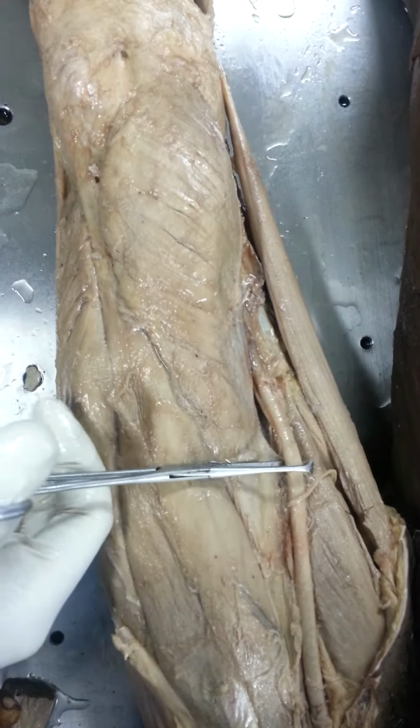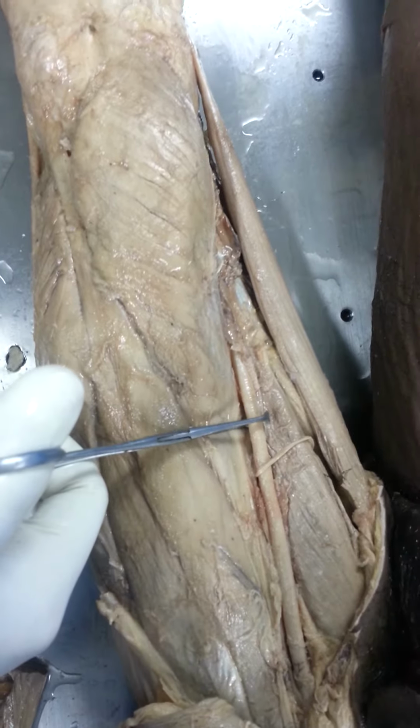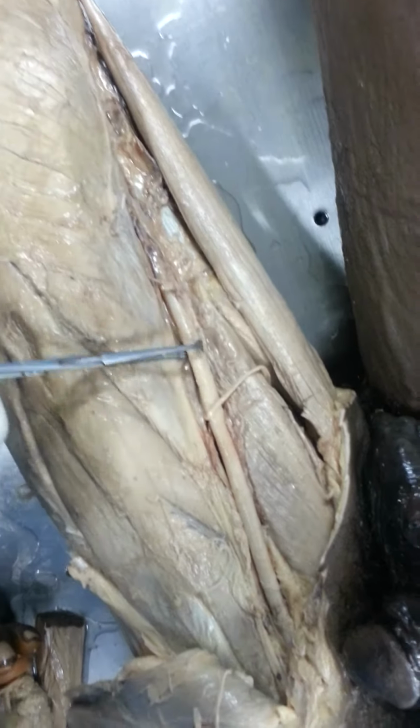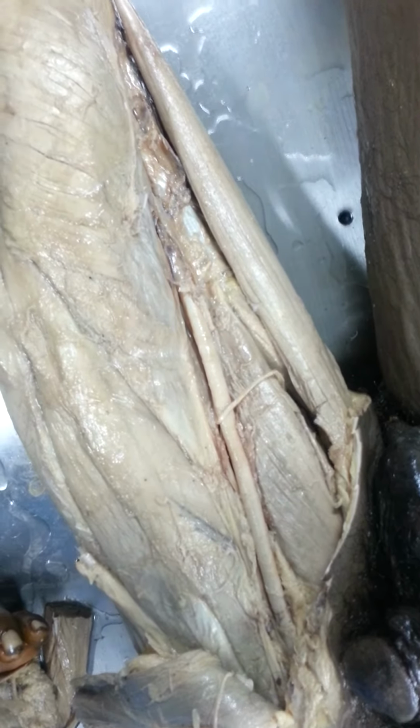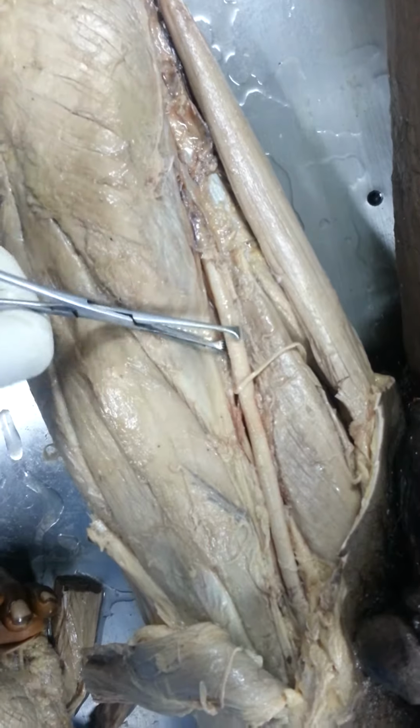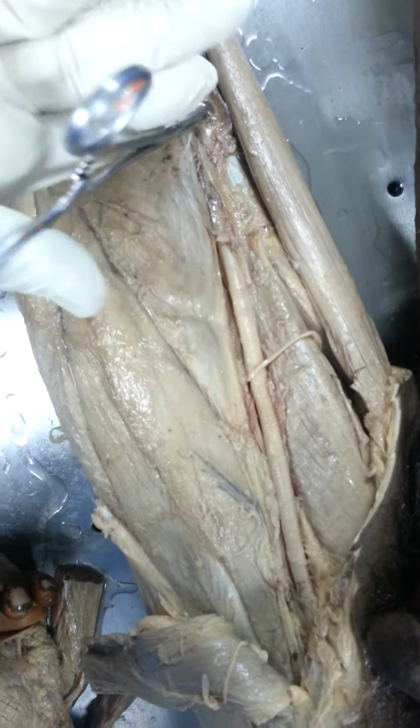Now, what is seen in the subsartorial canal is the femoral artery, your femoral nerve, and your femoral vein. These neurovascular structures will terminate in your adductor hiatus.